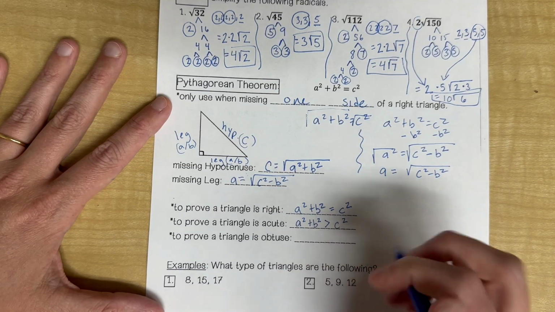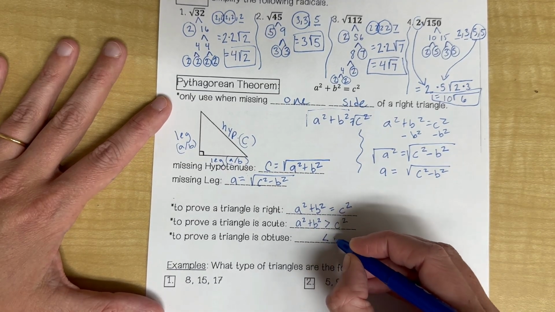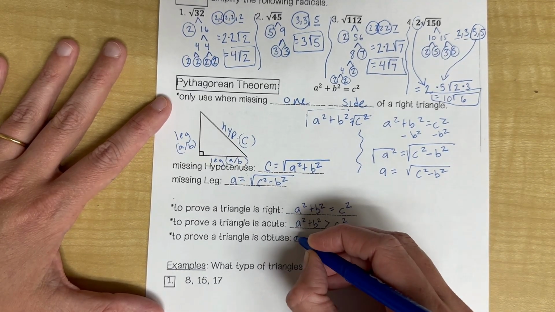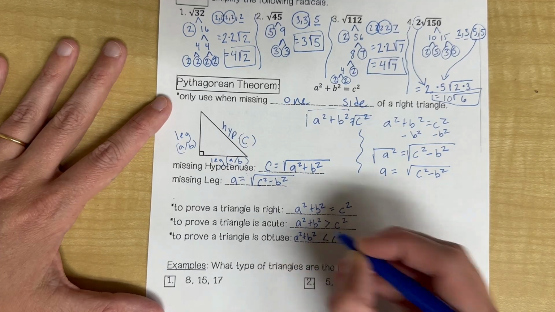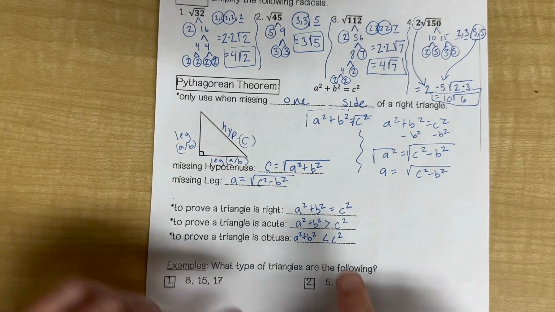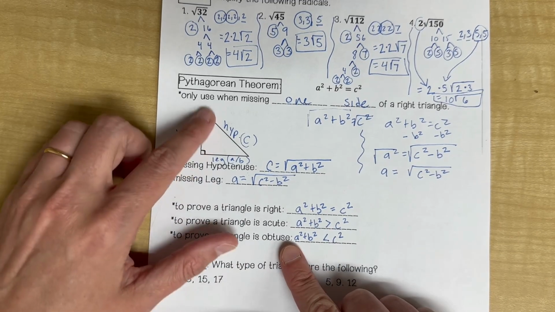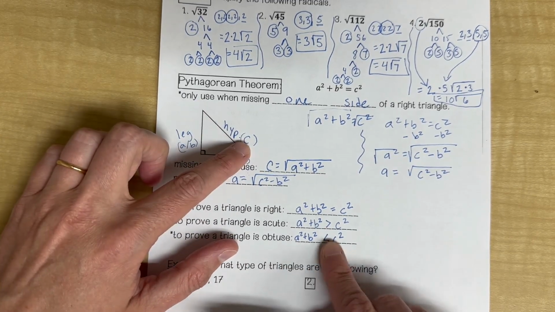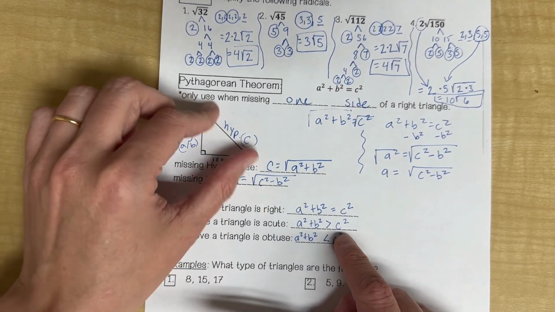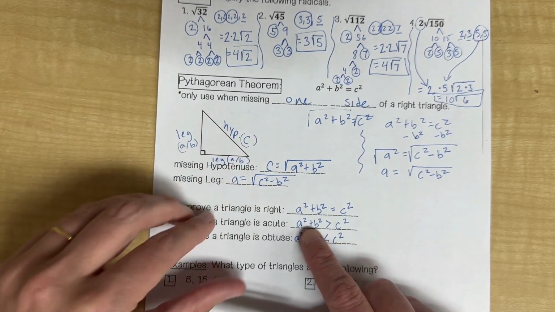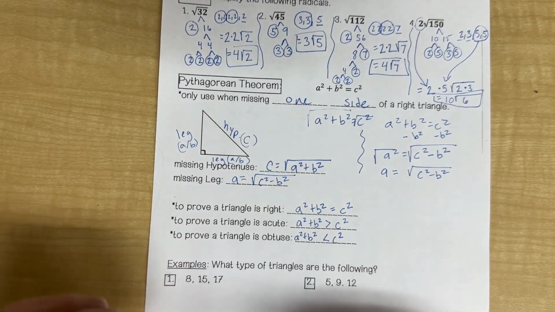On an obtuse, we want the hypotenuse to be the largest. So a squared plus b squared is less than c squared. You want c to be the biggest it can be. If it's tinier, all of a sudden these two, when they're squared, are going to be greater.